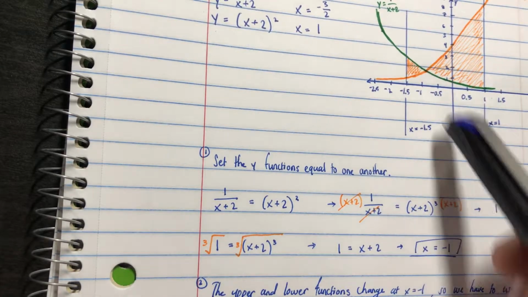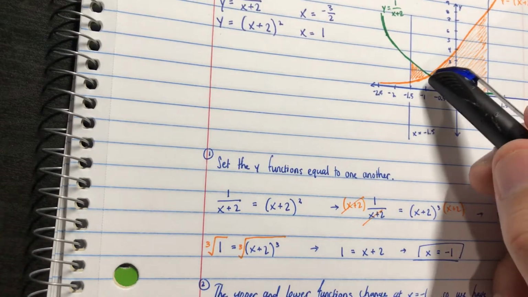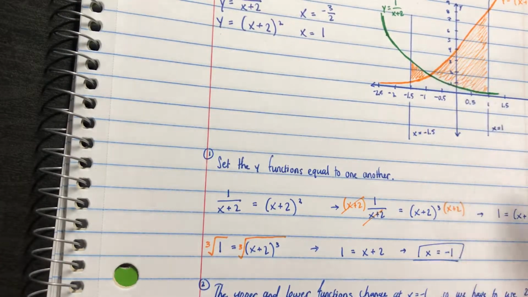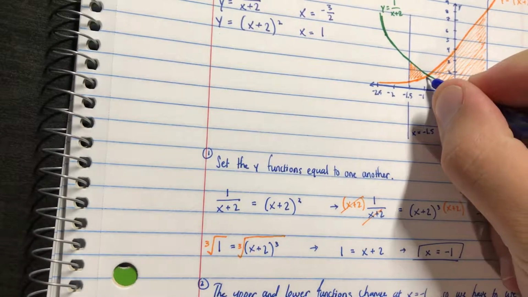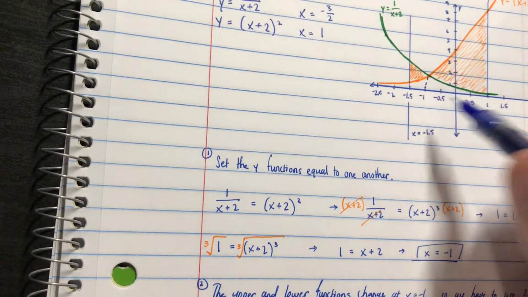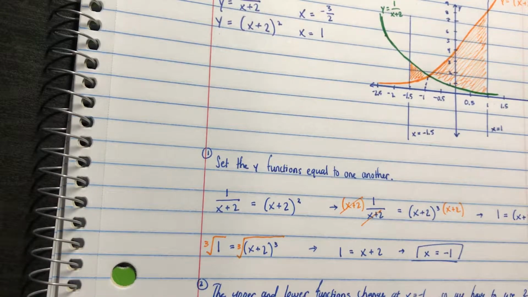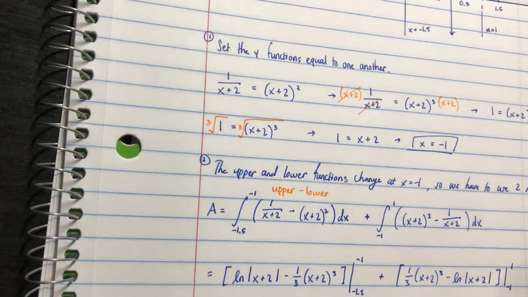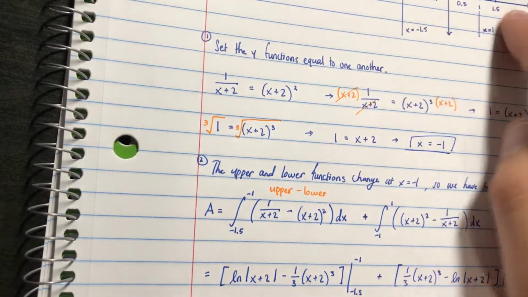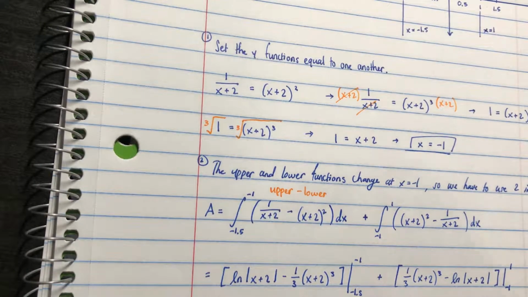This value tells us where these two functions intersect, and it happens to be at x equals negative 1. I'm sorry that it's not drawn to scale, but you'll note that this point right here is, in fact, x equals negative 1. Now that we know this, we can begin to solve this integral, but we have to keep in mind that we're going to be using two integrals to solve this, because the upper and lower functions change depending on where you are along the x-axis.